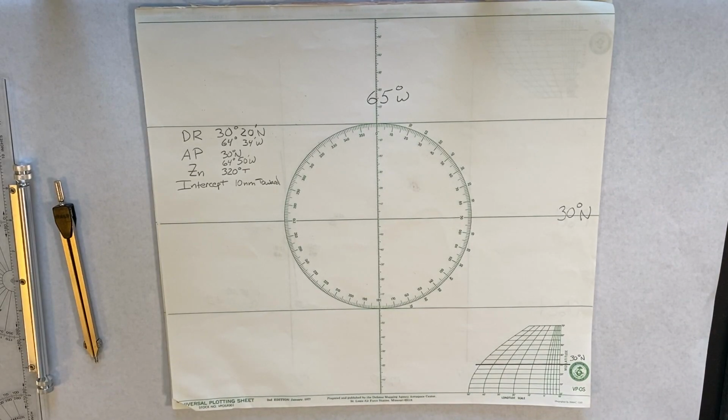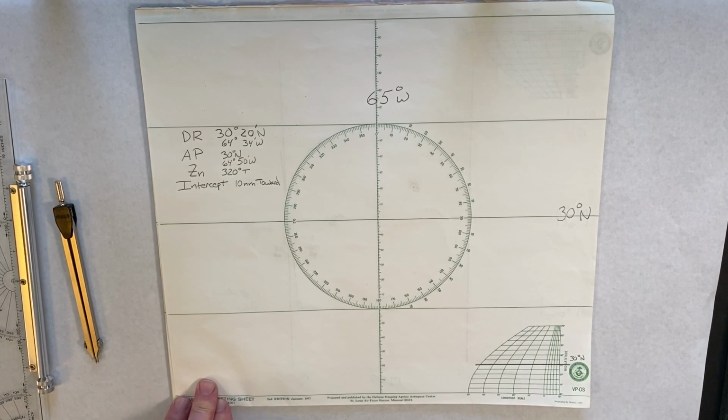Okay, so here's a universal plotting sheet that we'll use for every single site that we need to plot. It's the most efficient way to plot a site rather than putting it onto a navigational chart. You can use these for a day or two for a voyage and get a couple of days worth of celestial sites plotted onto them. A few features about each plotting sheet.